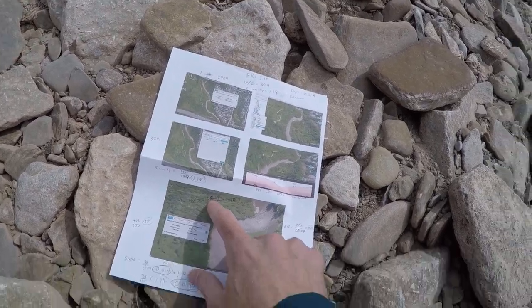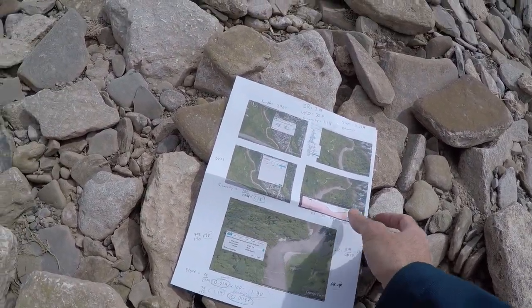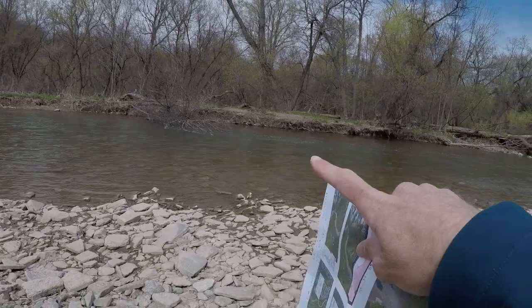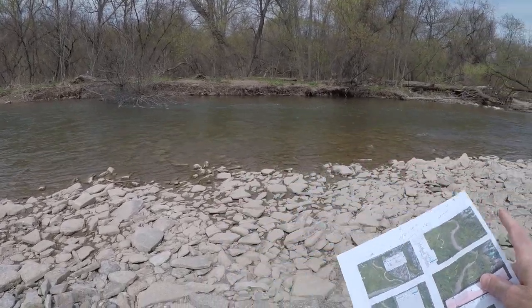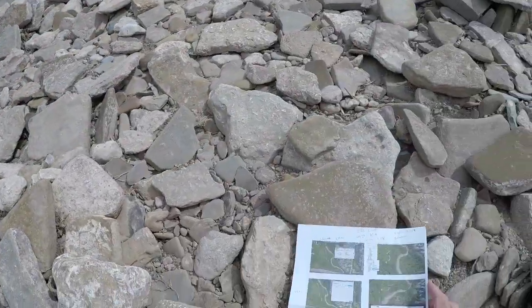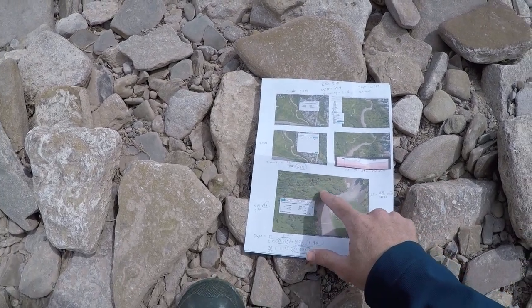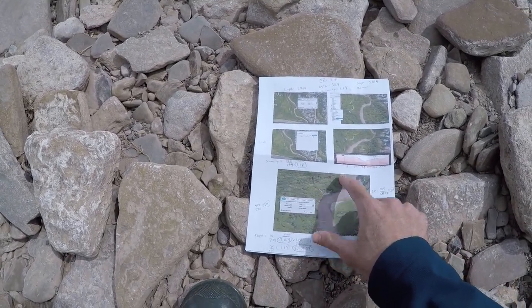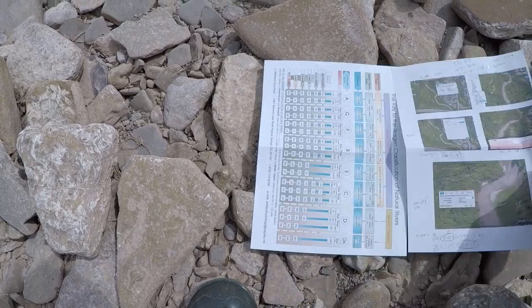So my width of stream is 68.27 feet. That's about right for here. That's about 6 basketball goals tall, and the depth is about 2.2 feet. And that's a width to depth ratio of around 30.7.